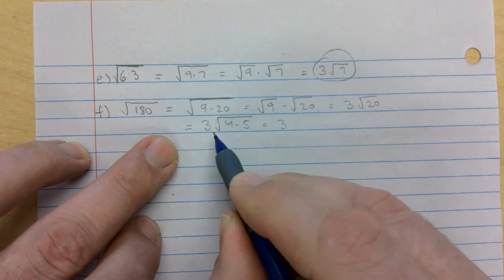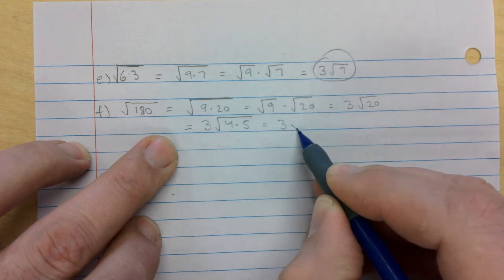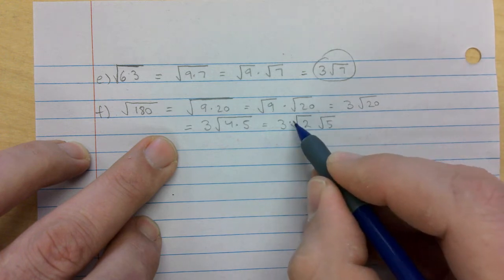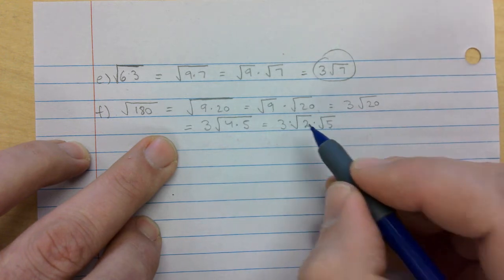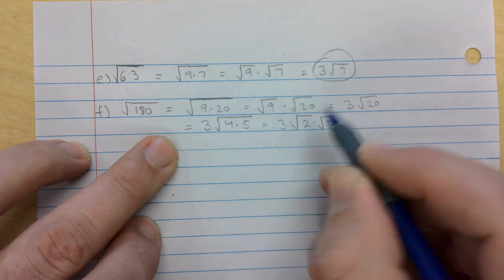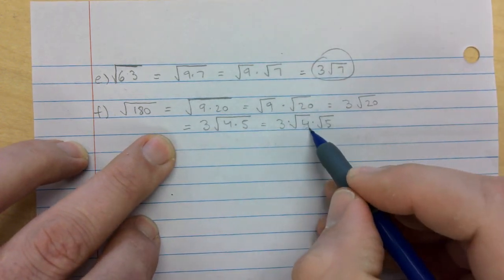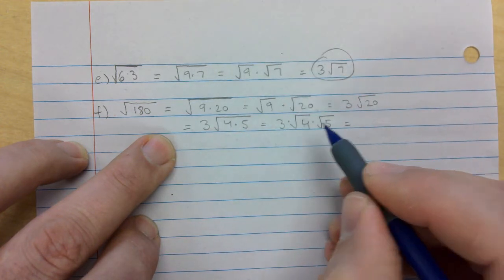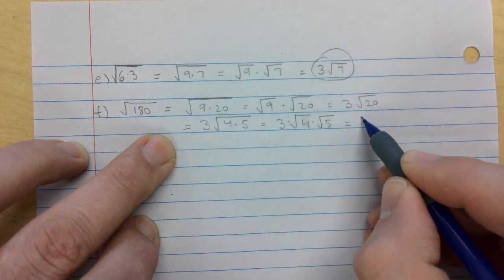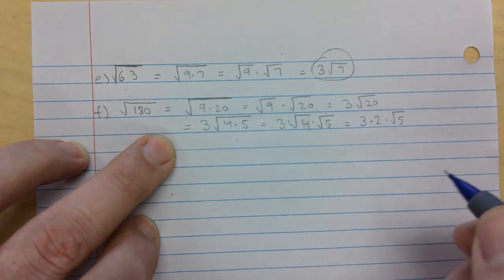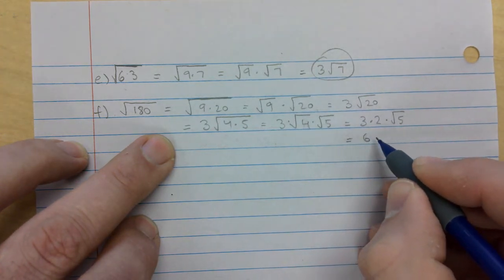Which turns to be, don't forget about the whole number you took out, right? This is all multiplying. Sorry, I made a mistake, right? I already jumped to the final answer. This is 4. So now we have 3 times 2 times square root of 5. And that is 6 root of 5.